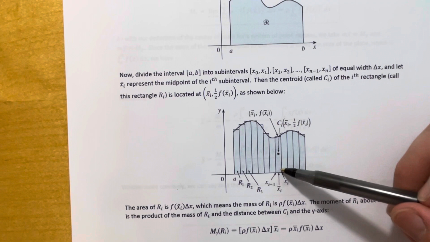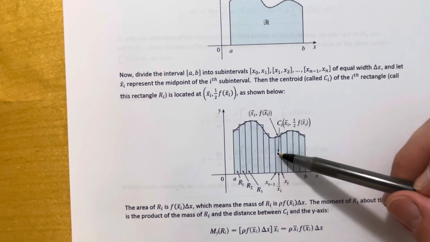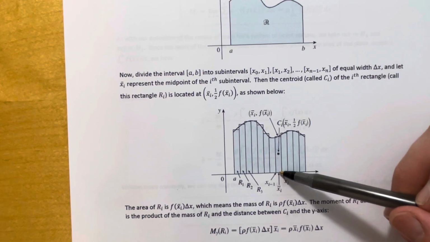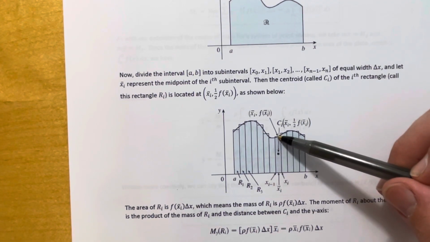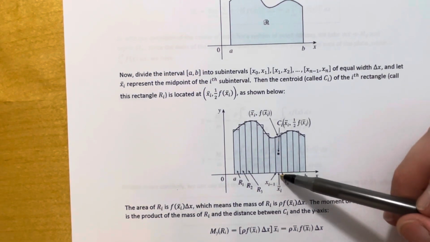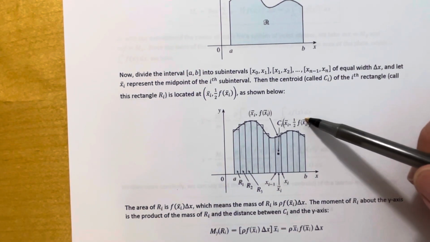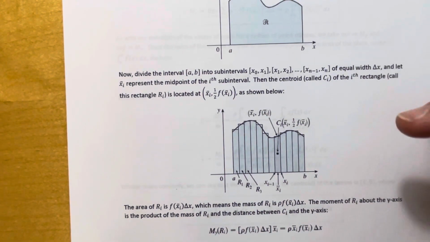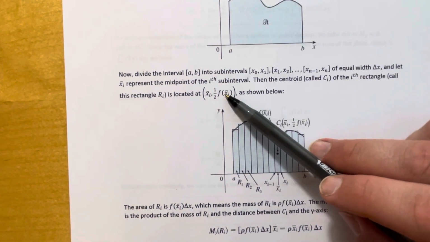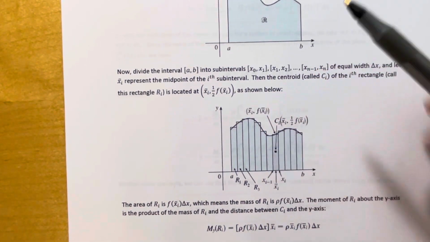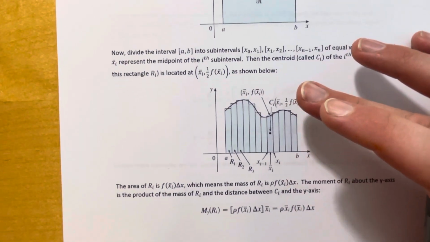The y coordinate is the height from that point to the x-axis, which is half the height of my rectangle. That height would be f of x_i bar, so the centroid has a y coordinate of one half times f of x_i bar. So we have the coordinates of the centroid of our ith rectangle.